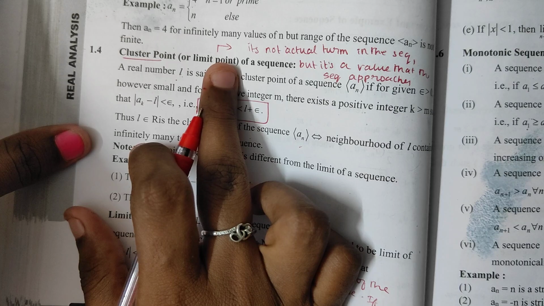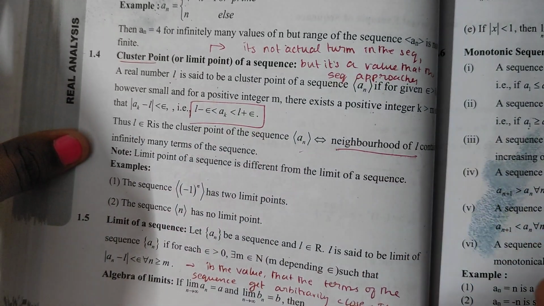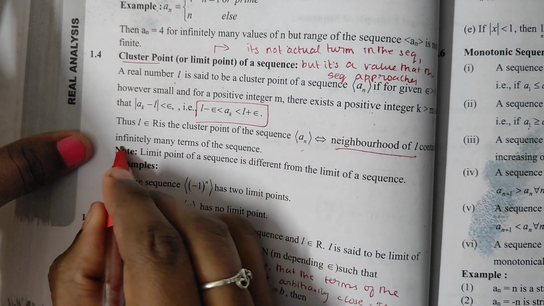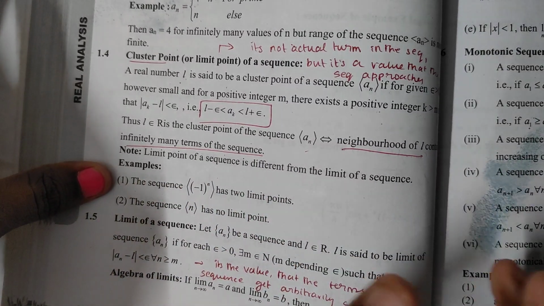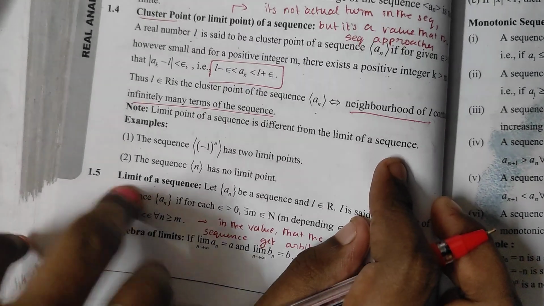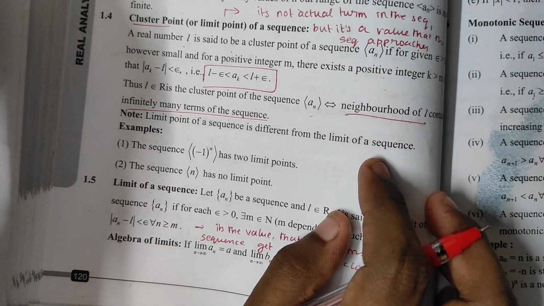The limit point of the sequence is different from the limit of a sequence. Here we have considered the limit point. For that limit point, the neighborhood should exist, and infinitely many terms should exist. But the limit point of a sequence is different from the limit of a sequence.